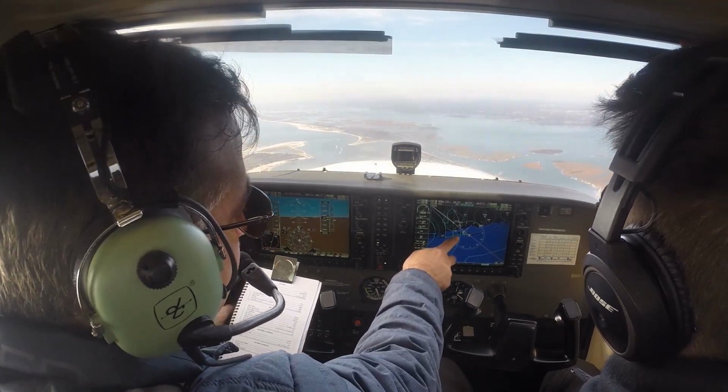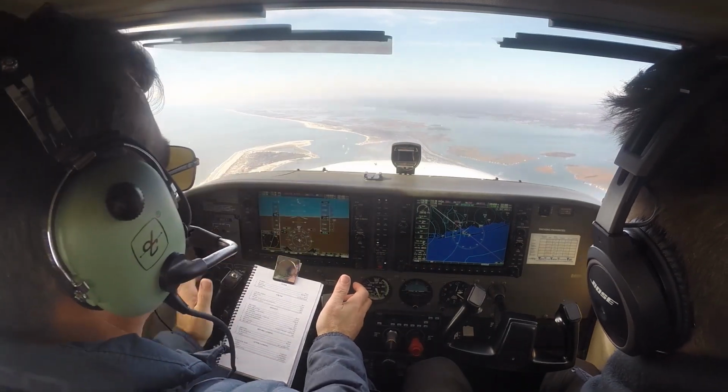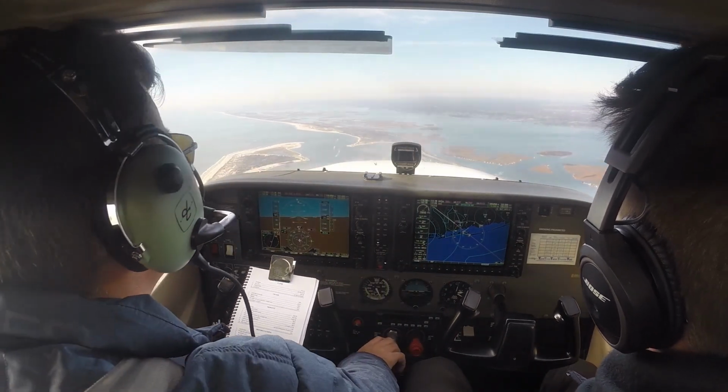This traffic is 1,500 feet. Coming across like that, right? Right turn southeast is approved.